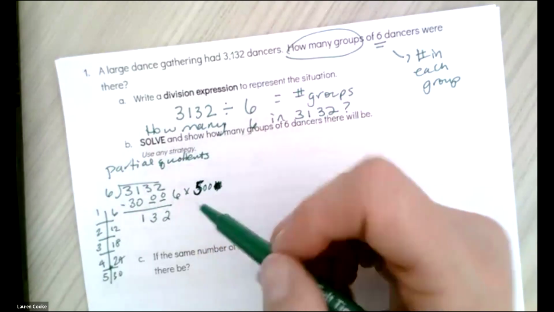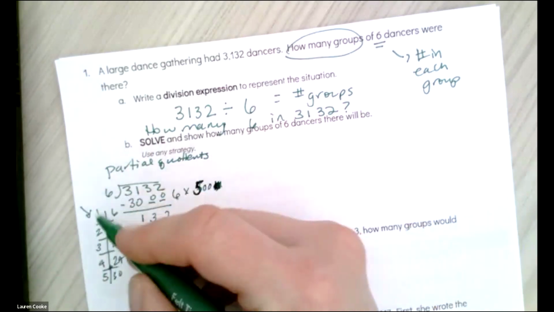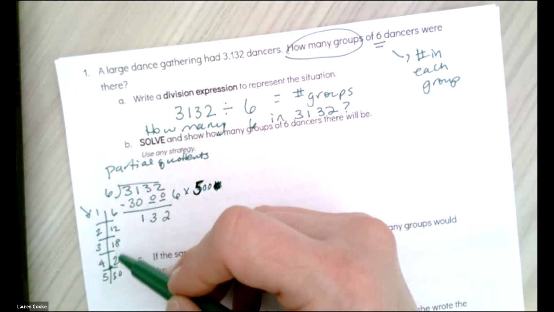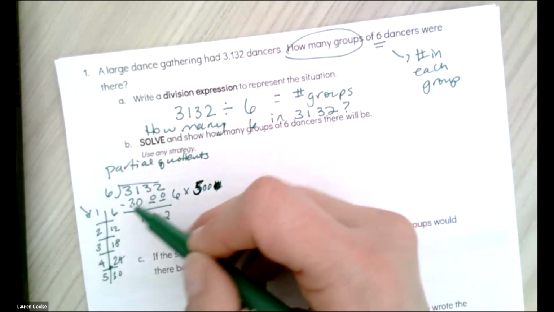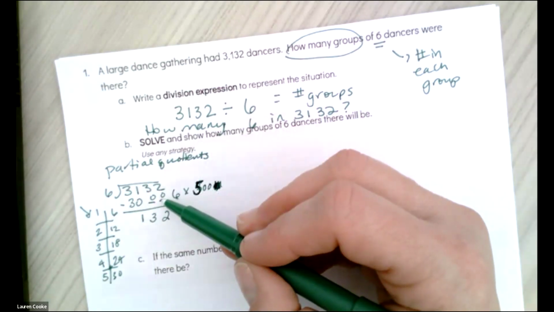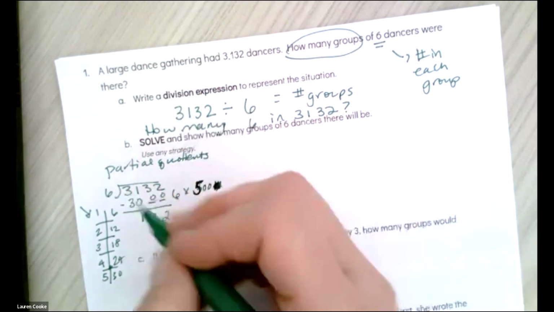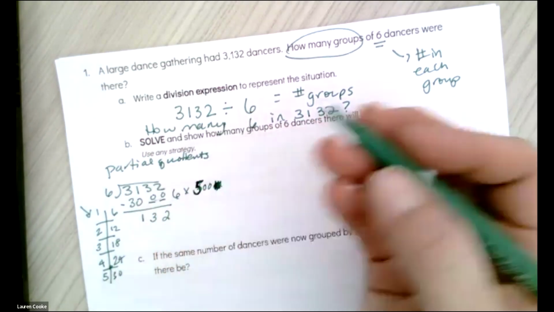Now, the reason why it took me a second there is because I have to remember that this is the multiple number, and then this is the number in the dividend that I'm trying to account for. This is going to be where I know how many groups of 6, and then I'm taking this away. So now I have 132.